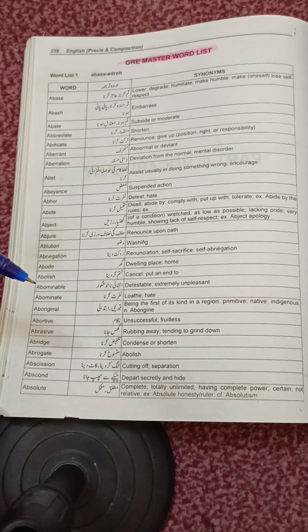Abominate. Abominate means hate. Next one is aboriginal, meaning native. Next one is abortive, meaning unsuccessful or fruitless. Next one is abrasive. Abrasive means tending to grind down. Next one is abridge. Abridge means to condense, to shorten. Next one is abrogate. Abrogate means abolish.